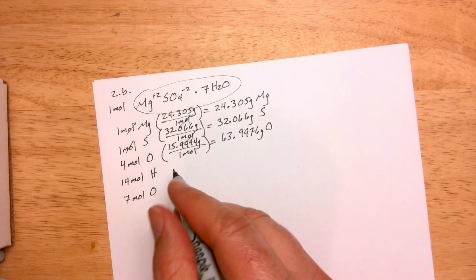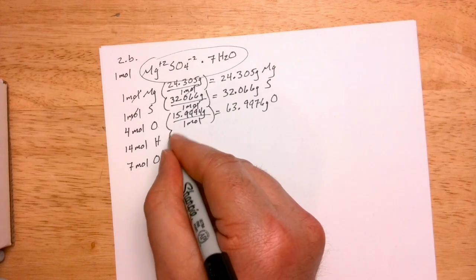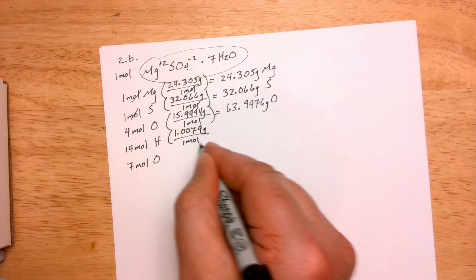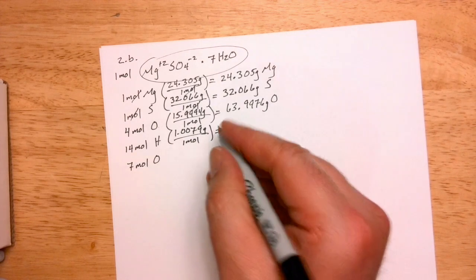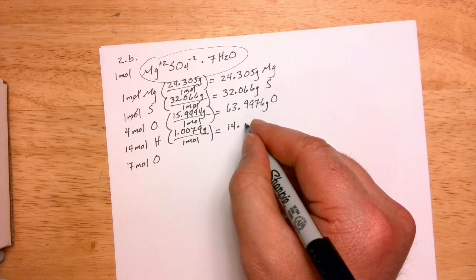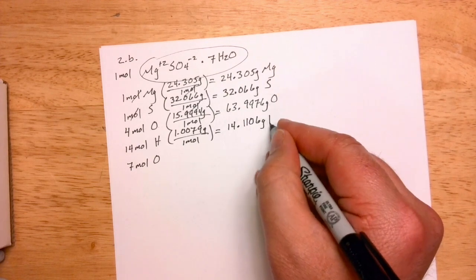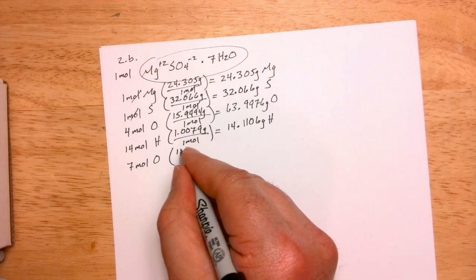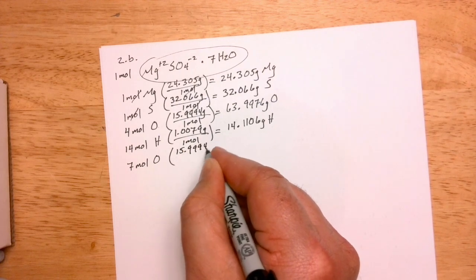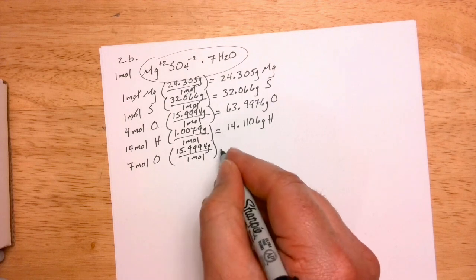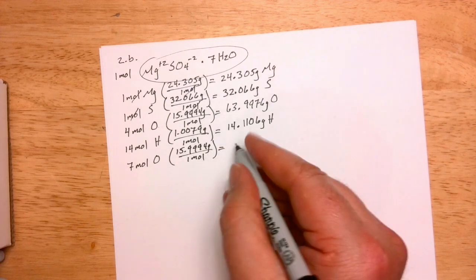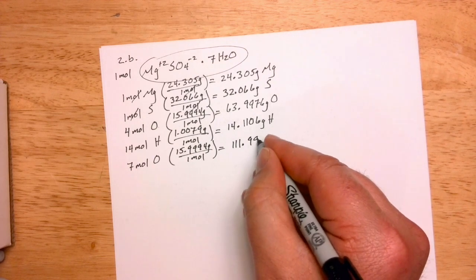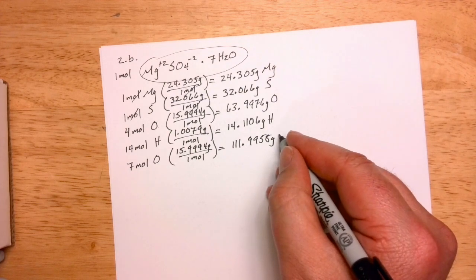And then for the hydrogen is 1.0079 grams for every 1 mole. Since you have 14 of those, you're going to have a total of 14.1106 grams of hydrogen. And then for oxygen, everyone together, 15.9994 grams for every 1 mole. Since you have 7 of those, that comes out to be a total of 111.9958 grams of oxygen.